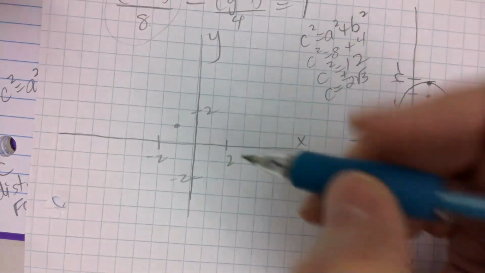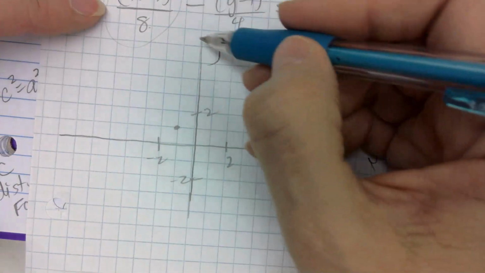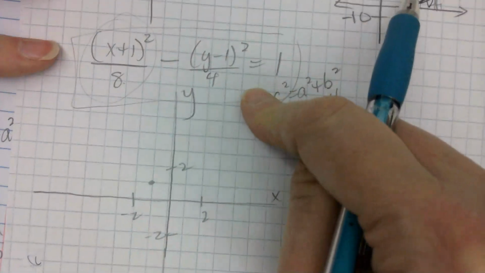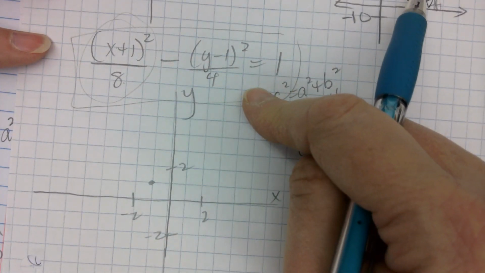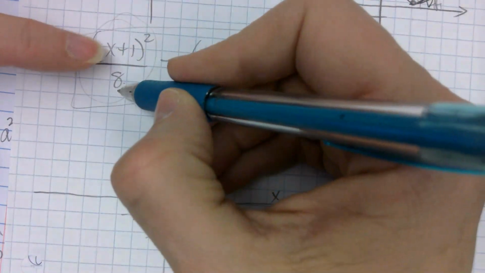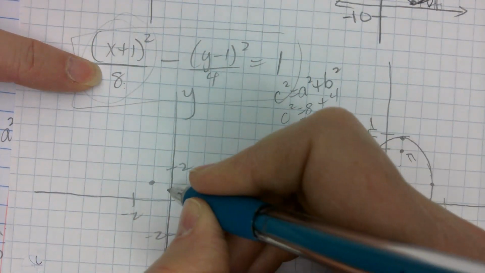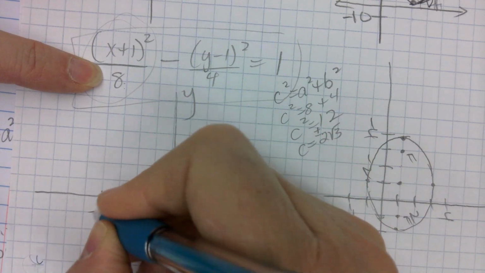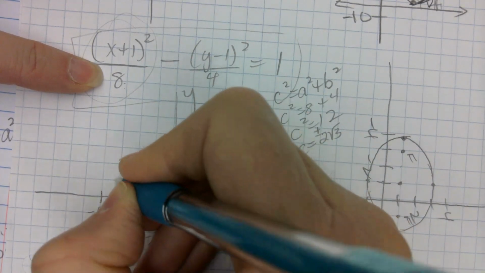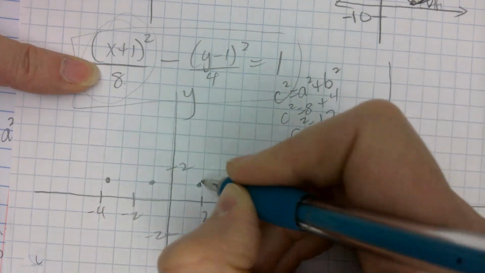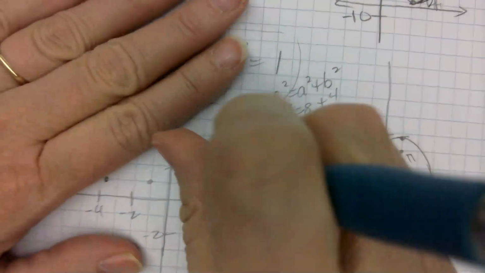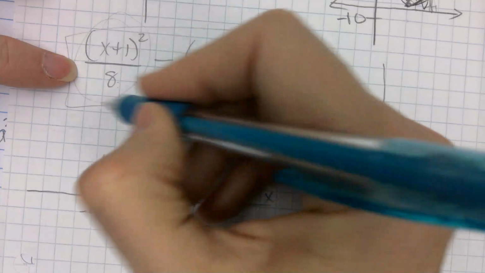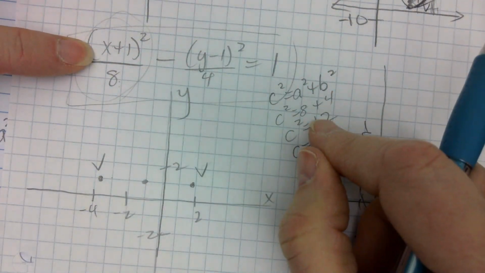But let's finish our sketch, because we can sketch a hyperbola just from here, can't we? Sure. Right, left, square root of 8, which we already said was almost 3, right? And those are the vertices, because that's under the positive one, correct?